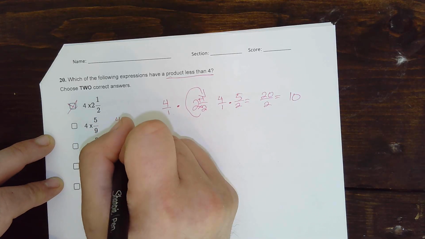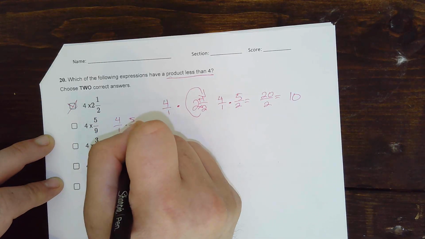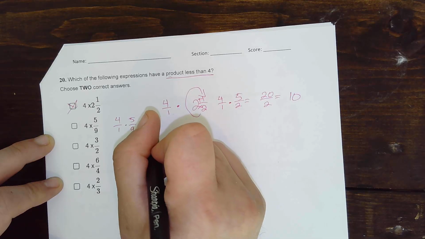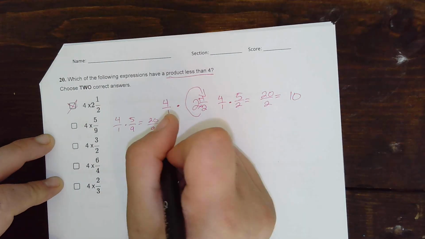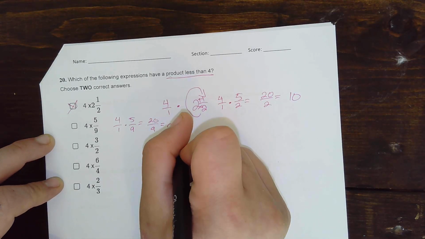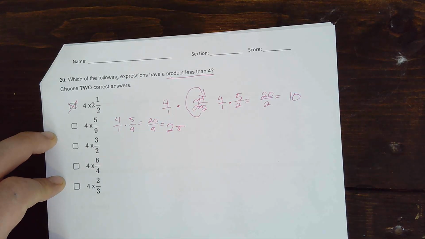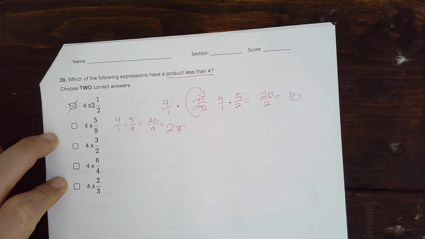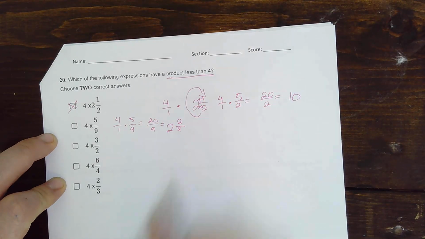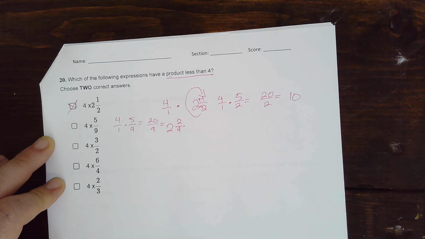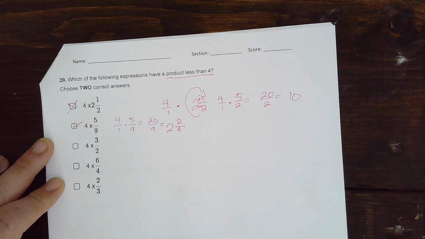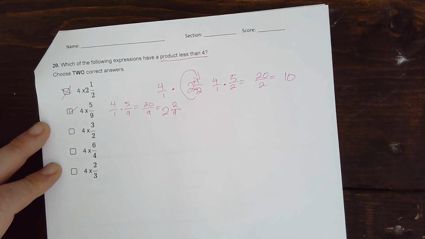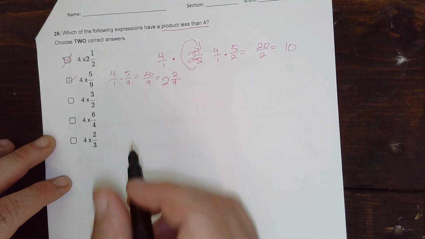Here we have 4 over 1 times 5 over 9. We multiply straight across. We get 20 over 9. 9 can go into 20 twice. 2 times 9 is 18. 20 minus 18 is 2. 2 and 2/9. That is less than 4. So that works. I have all this space, so let's go ahead and use it. Let's do the next one.